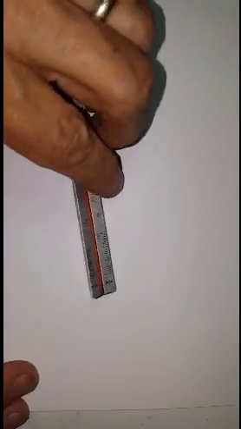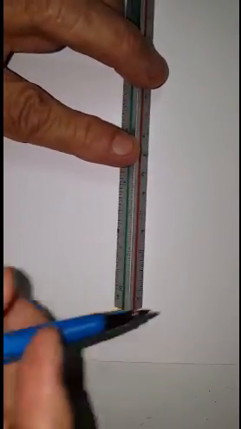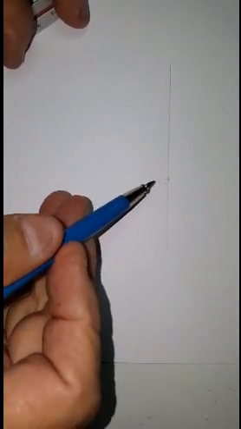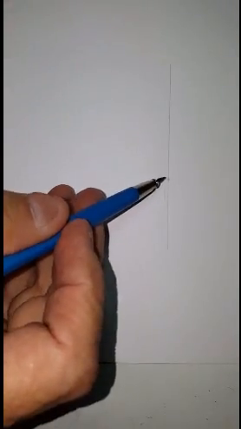Okay, I'm going to go over some of the constructions that we have on the material that I sent. We're going to do a perpendicular to a line through a point on that line. So you got a line, you got a point on the line. You want to create a perpendicular to this line through that point.